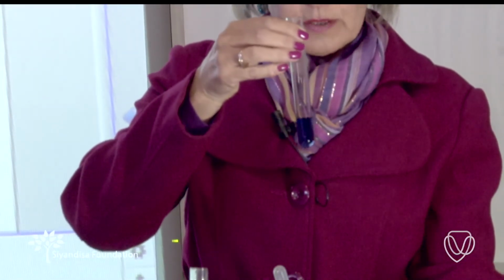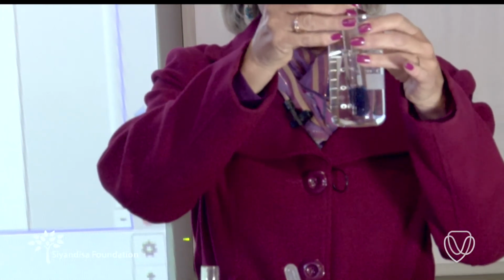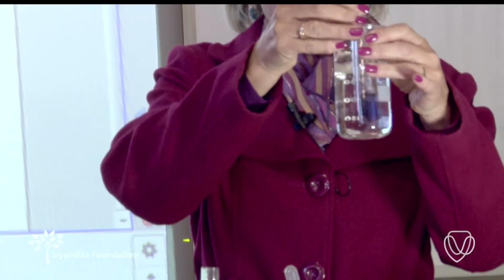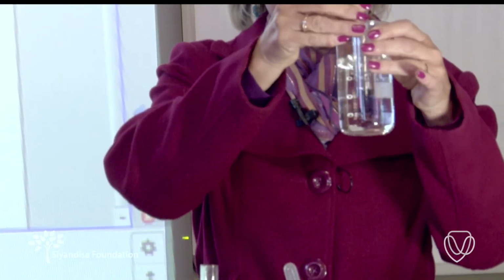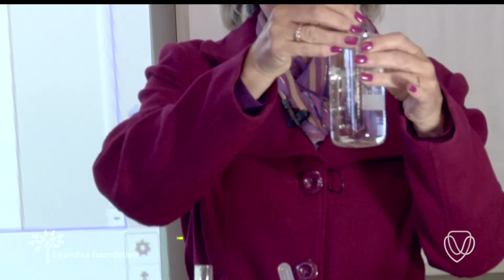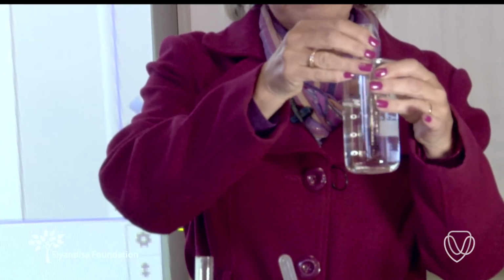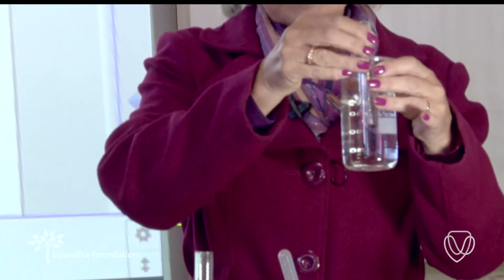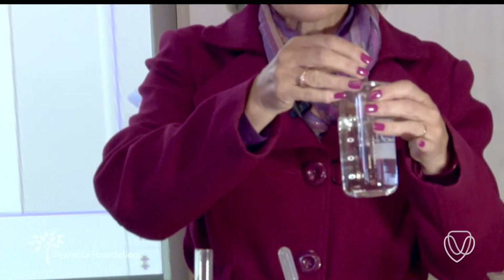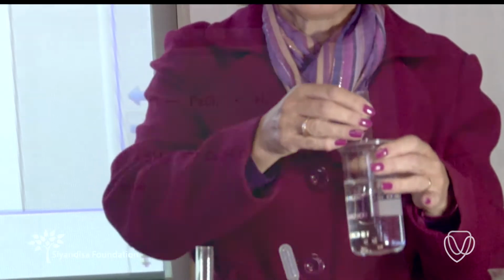Let's see if ordinary tap cold water will have a quick effect on it. Yes, I can see the blue color is going away, turning into pink. As you can see, it is definitely a reversible reaction depending on the factor that I am adding to it. And this is something that you need to be able to explain in exams.